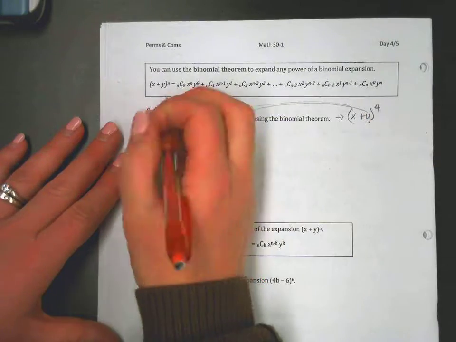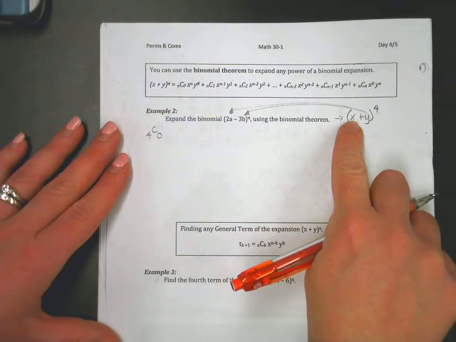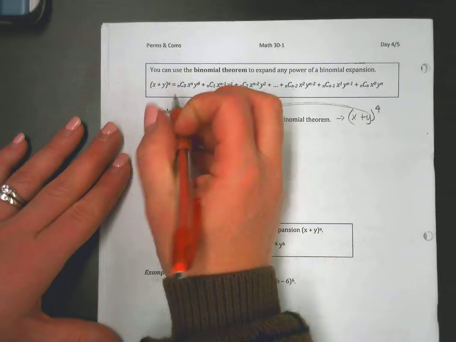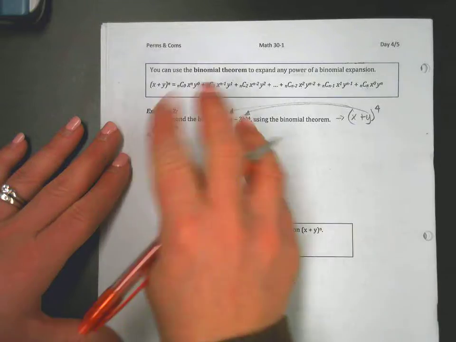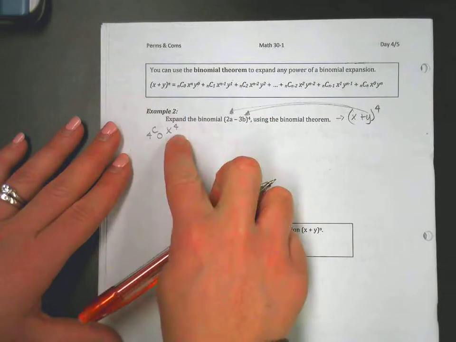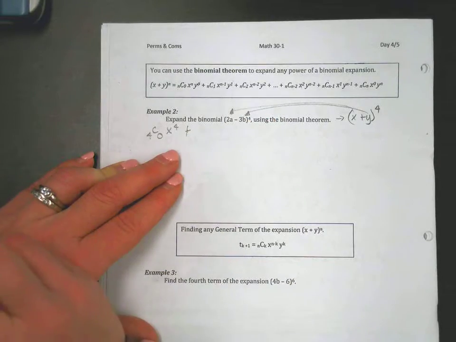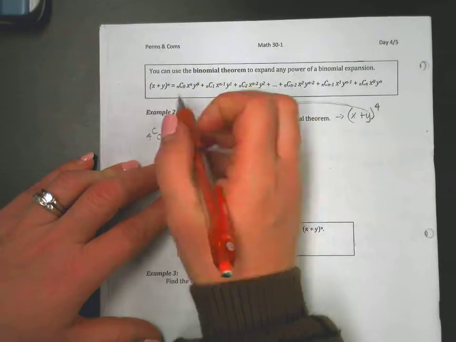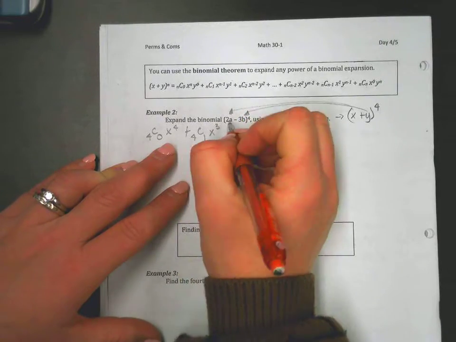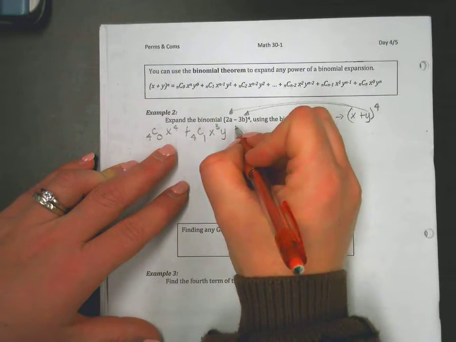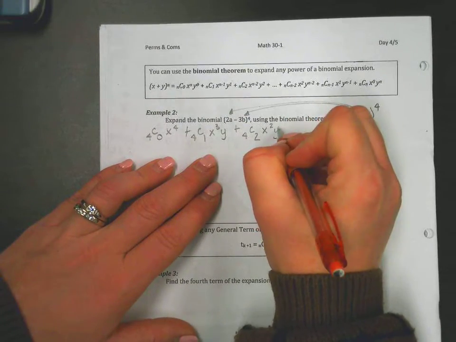So in order to expand this, without having to write out our Pascal's triangle, I'm going to start at 4 combination 0. That's my first coefficient. And then my power on x is going to be 4, and this is going to be y to the 0, which is just 1. So there's no y value on our first term. And then I'm going to go to my next term. My next term is going to be 4 combination 1, x to the power of 3, y. My next term is x squared, y squared.